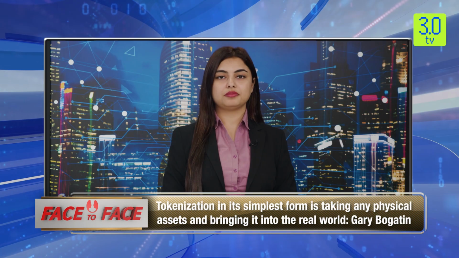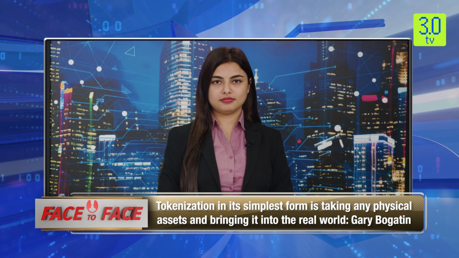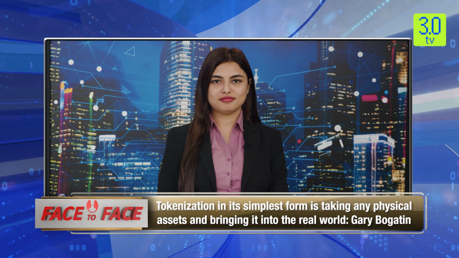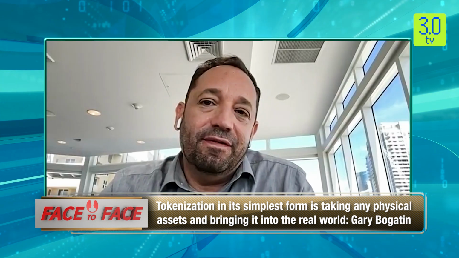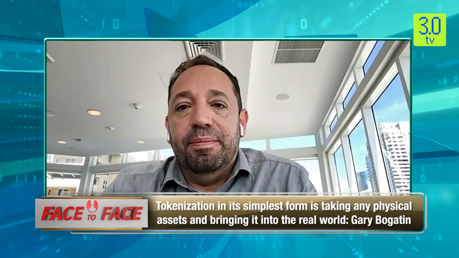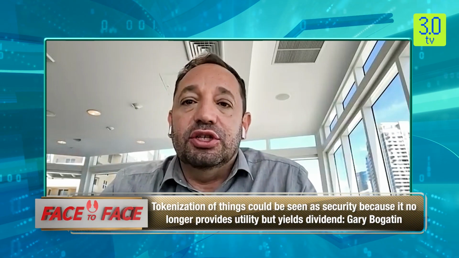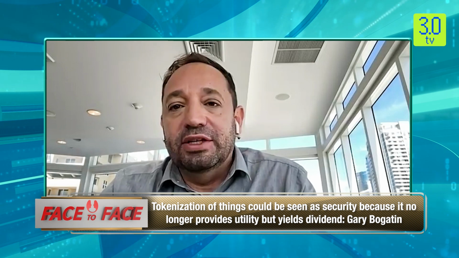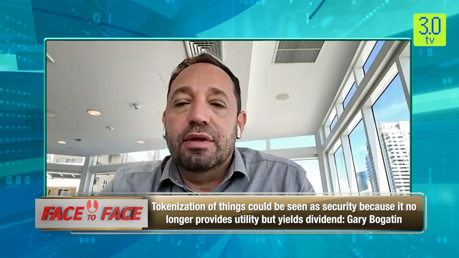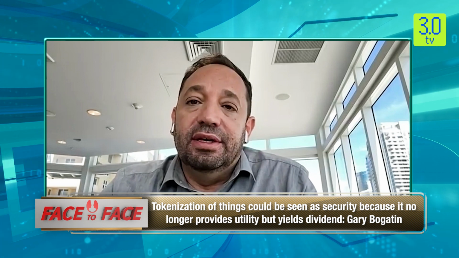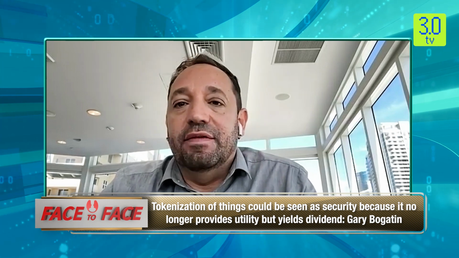So tokenization as a whole is a beautiful thing, and there's no negative to it. The biggest rub in the space is the regulation, and every country is regulating it a little bit differently. Here in the US, we're regulating it very, very aggressively. Basically, all tokens fall under payment, utility, and security token. With the tokenization of things, it could be seen as a security because it no longer provides utility, but it gives you dividends. So the regulation is where really the slowdown in the uptake of the space is.